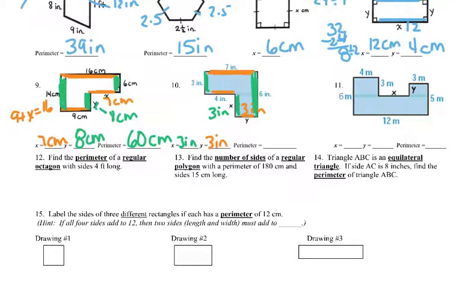Perimeter is adding up all the sides. One thing I do that makes my life easier is I kind of look for tens. So like 7 plus 3 adds up to 10. 4 plus 6 adds up to 10, so that's 20, and then I have those two left, so 26 inches.